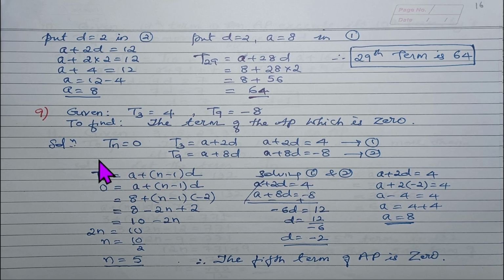Now to get that, we have to use the formula Tn is equal to a plus n minus 1 into d, that is 0 is equal to a plus n minus 1 into d. When I simplify it, I find that I have to get the value of n. But understand here, I do not know a and d, so I require two equations to find the value of a and d.